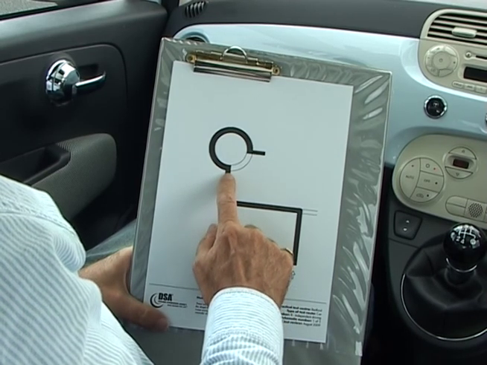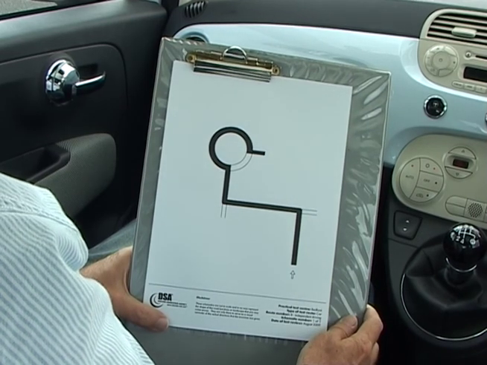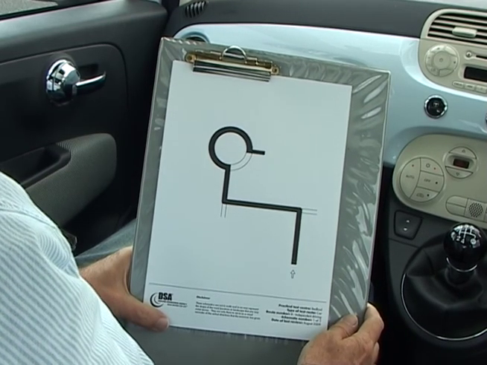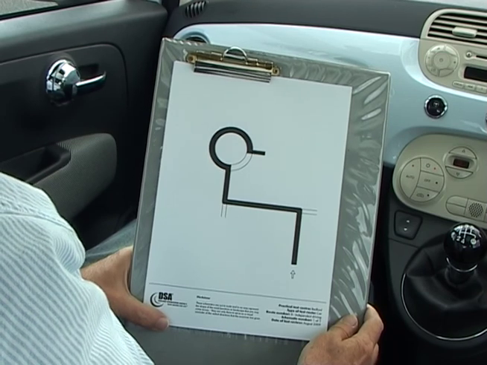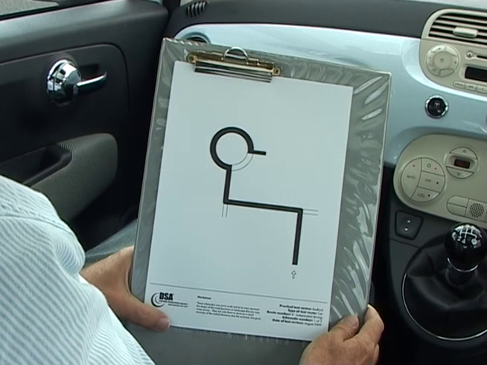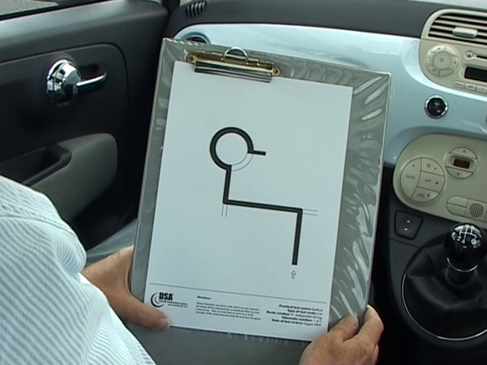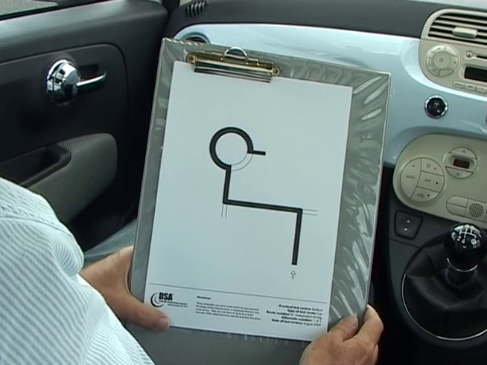It's important to note that the diagrams are not to scale, so whereas here, for example, it looks as though the roundabout is quite close to the 2nd junction, it could be any distance, and it could be any type or size of roundabout, including mini roundabouts, so you'll just be looking for the first roundabout.